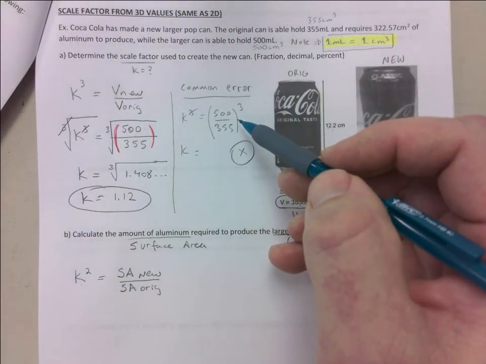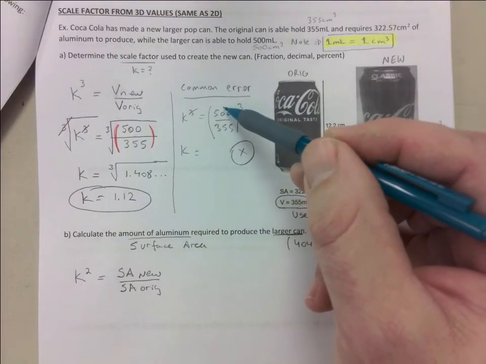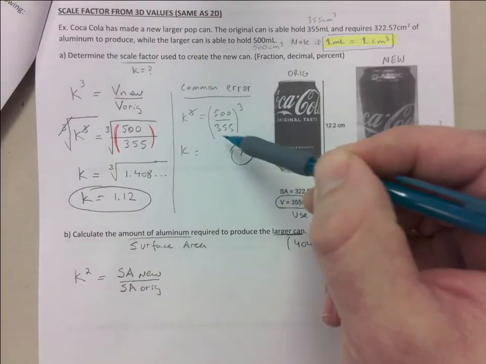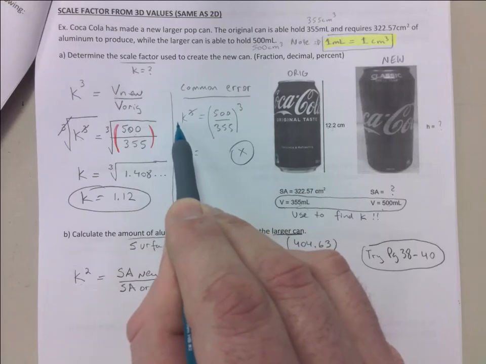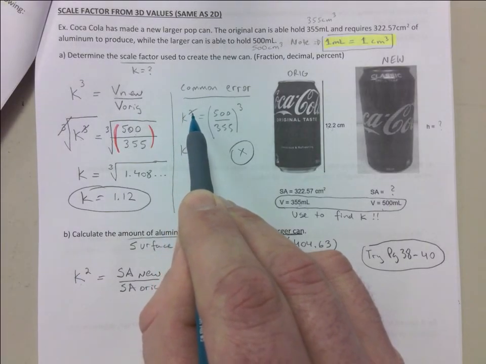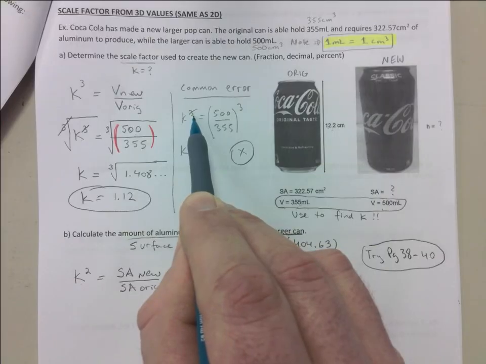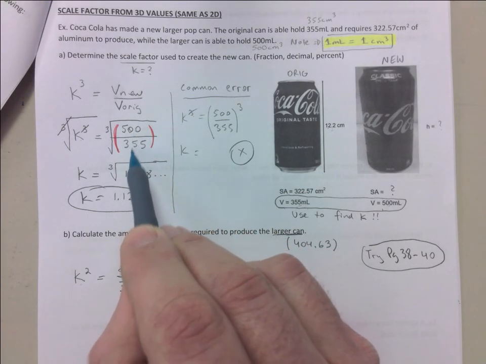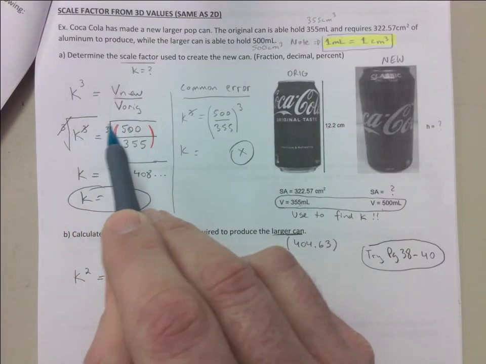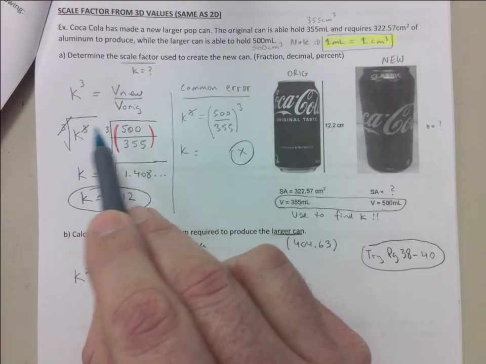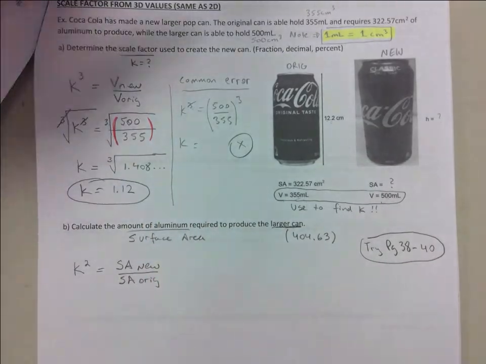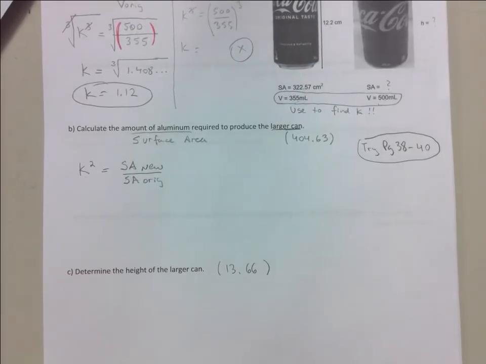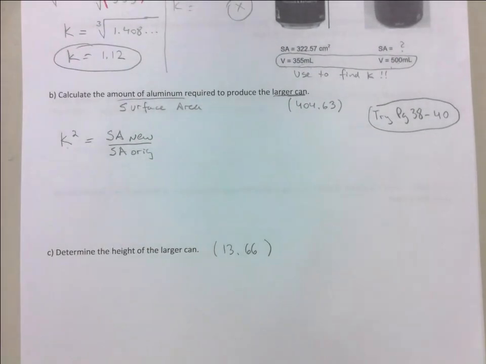You never, pay close attention to this, you never cube the right side, ever. The only time you would cube is on the left side if you know what k is. If you know what k is, you put a number in there, then you need to cube it. But if both of these numbers are known and you're dealing with volumes, given that it is k cubed, you're going to have to cube root both sides. So that's something that I need you to remember.